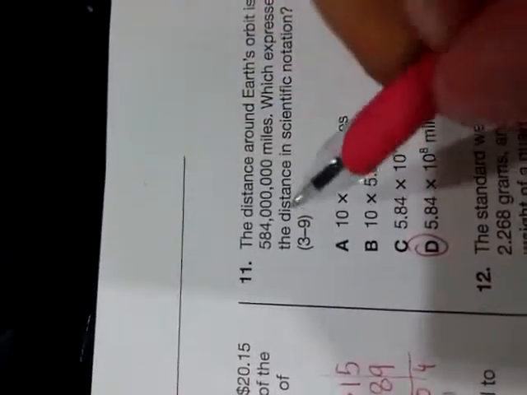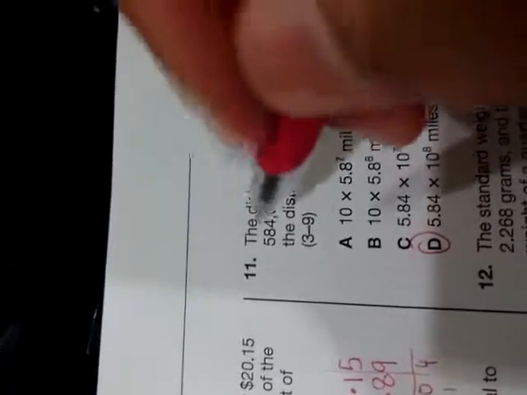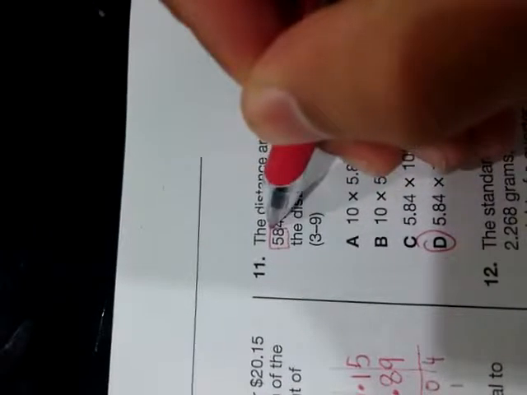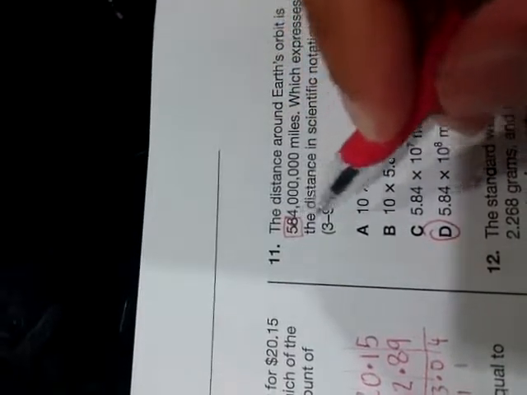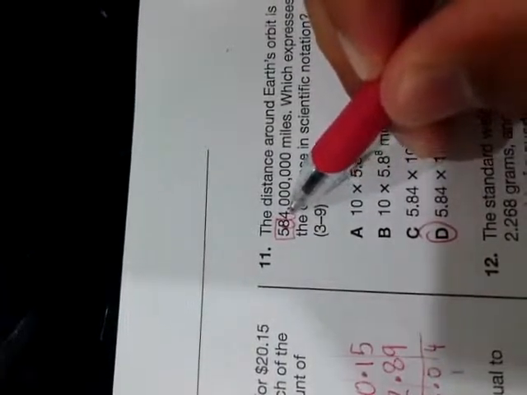Question 11. Okay. Writing this number in scientific notation. So we want to take the first 2 numbers, put a decimal point between it, and now count how many times to the end, and that will give us our number of decimal places. 1, 2, 3, 4, 5, 6, 7. That's 8 decimal places. Therefore, it's 5.84 times 10 to the 8.